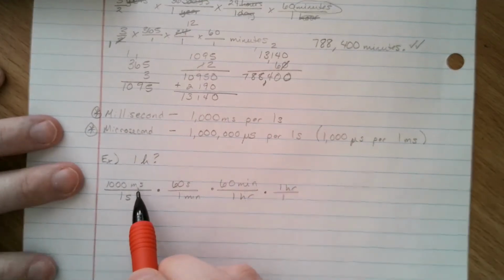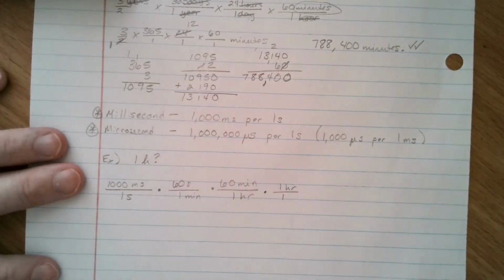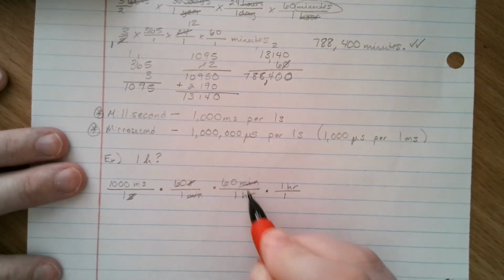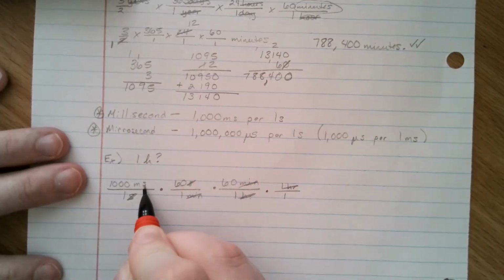So we must cancel out the labels first. The seconds, the minutes, and the hour leaves us with milliseconds.